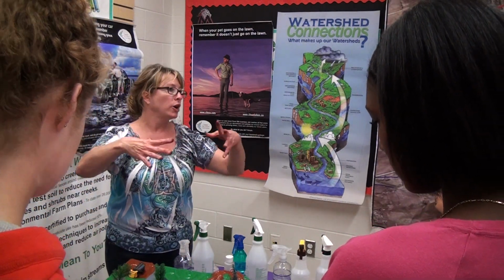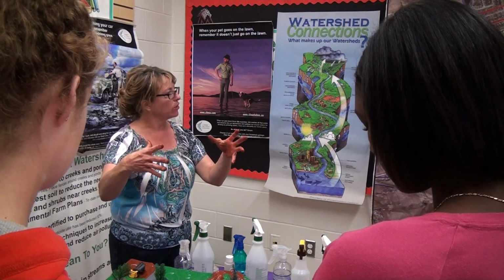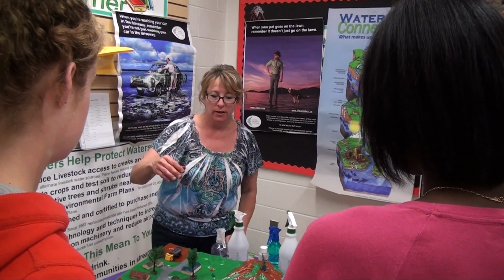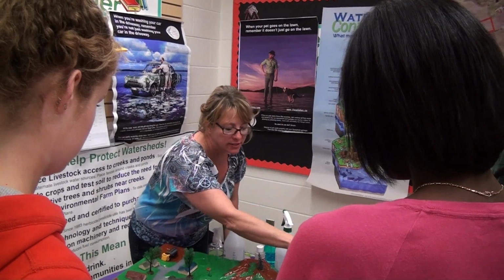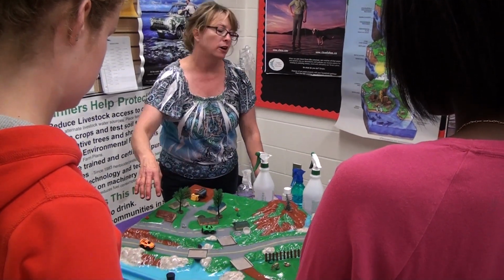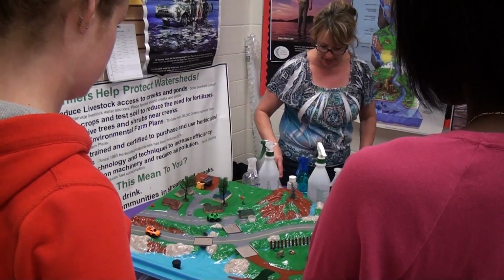Here, depending on where your house is situated, because you're right on the borderline here, you're either in the Harmony Creek or the Oshawa Creek watershed. So this is our farm area, this is our manufacturing plant, our forest, our golf course, and our subdivision. And I need helpers today.